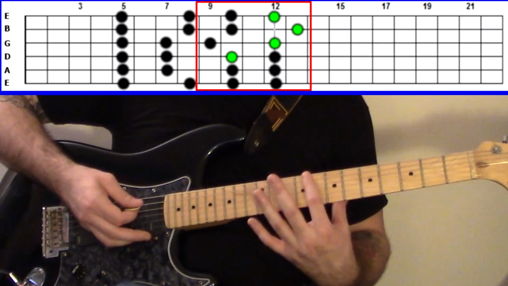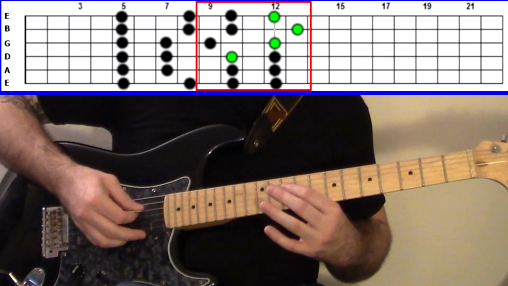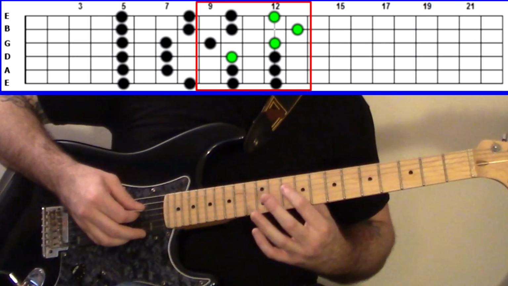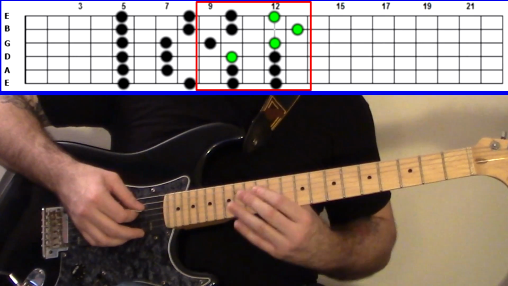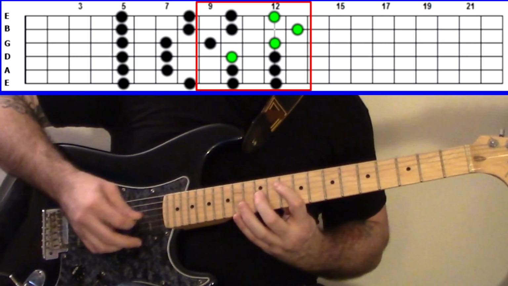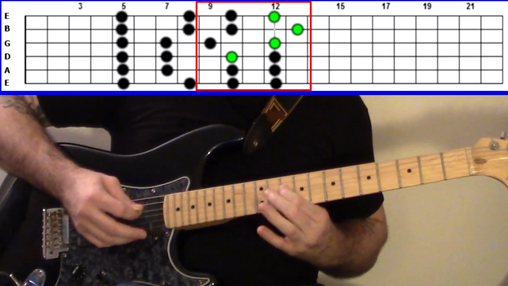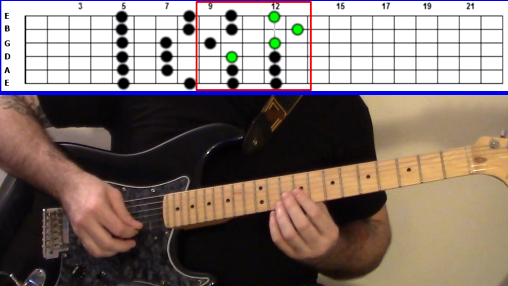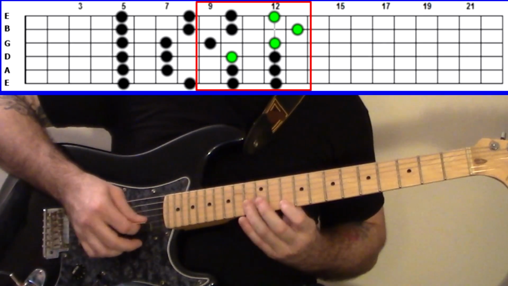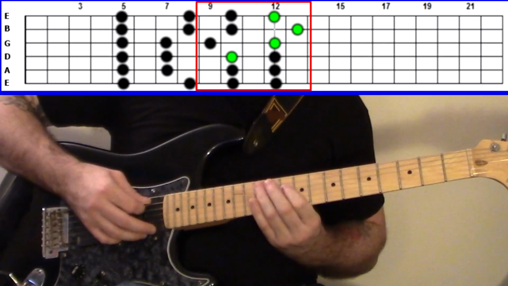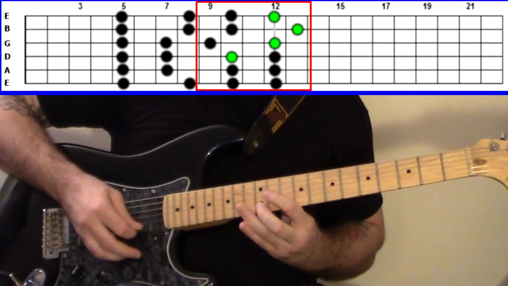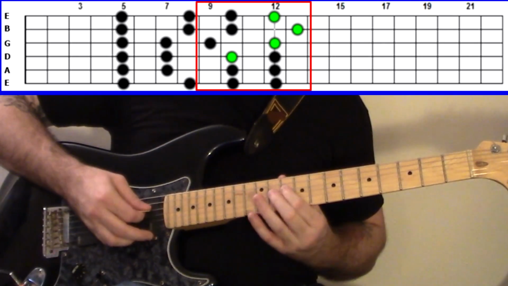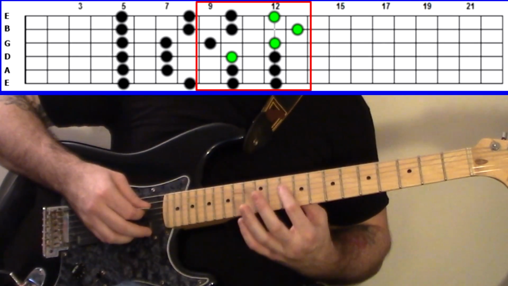So let's find our note C. Here's our note C, 10th fret of the D string. Anytime you have your root residing on the D string, you know it's going to be in the D shape. So here's C major in the D shape. And that lines up perfectly with pentatonic position 3. So, you know, there's our note C.